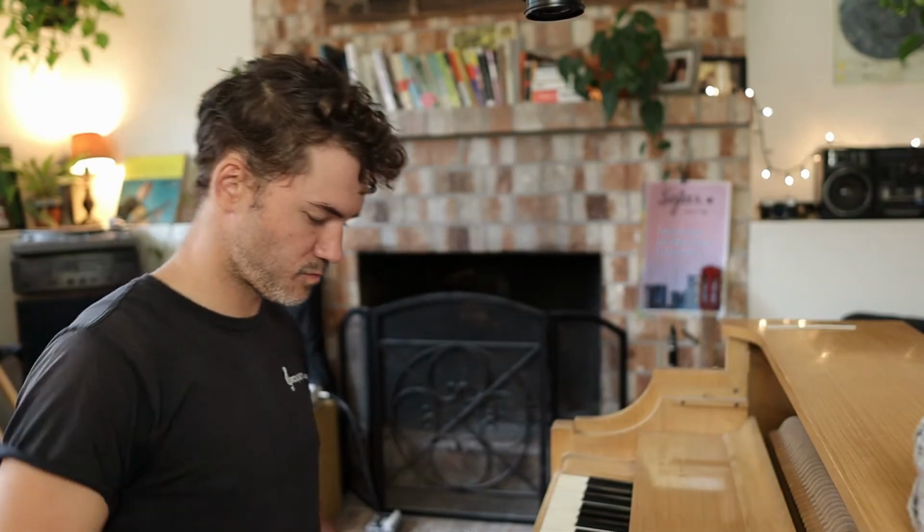So this is one of the big takeaways from today's lesson, the idea of relative keys. So remember that playing in a key just means you're using all the notes, or some of the notes, in different combinations of that scale. So for example, if you're playing in the key of C, it means you're using the notes of the C major scale to build your chords or your melodies.